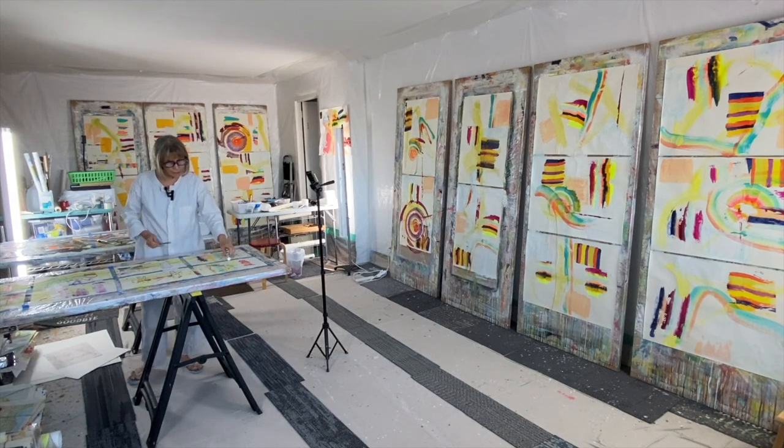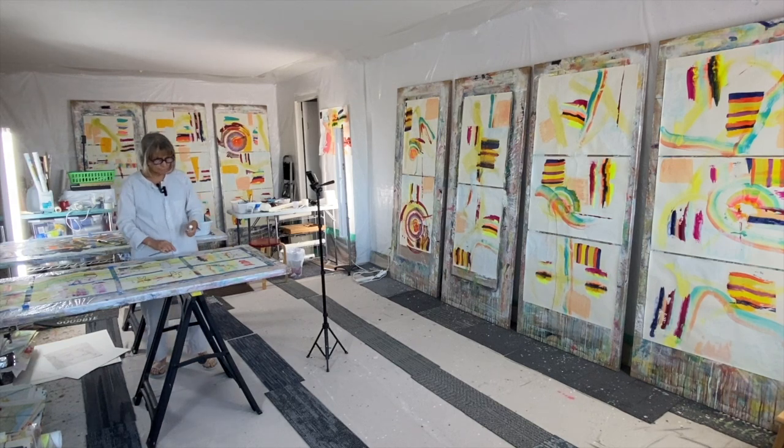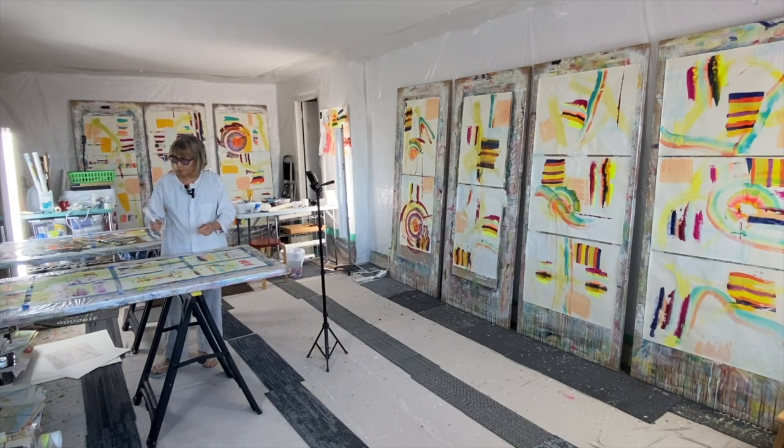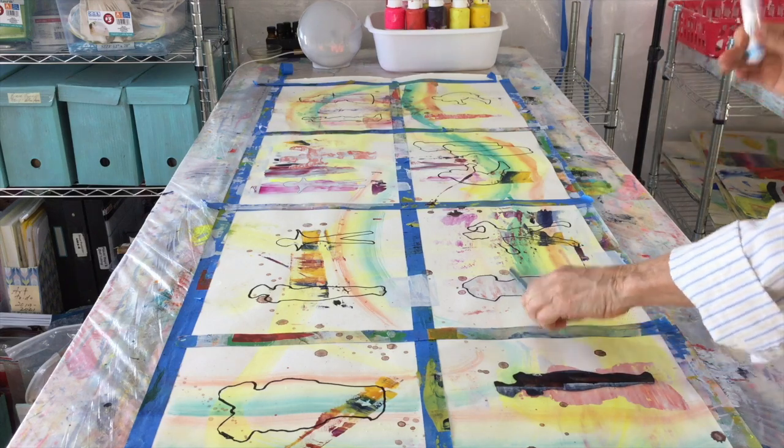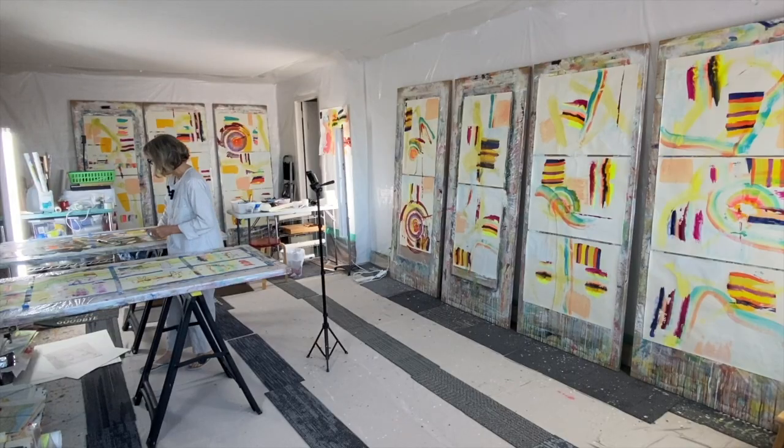I've got my little stencils down. I have a white marker too, but I'll use that if I get into some areas that are much darker.